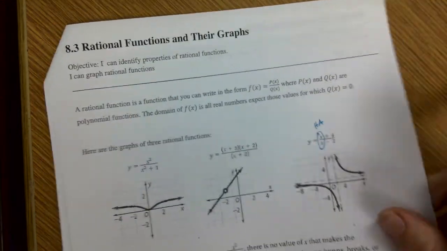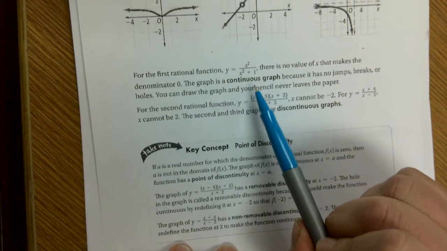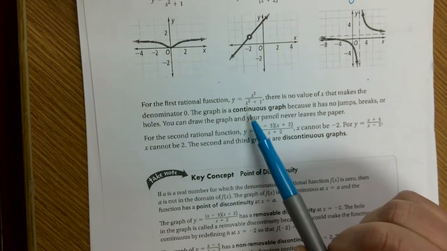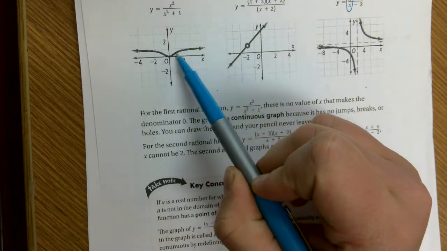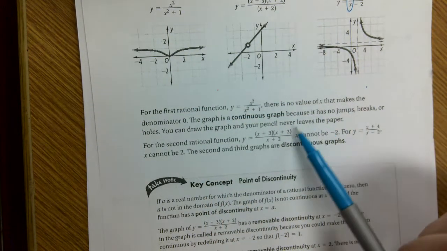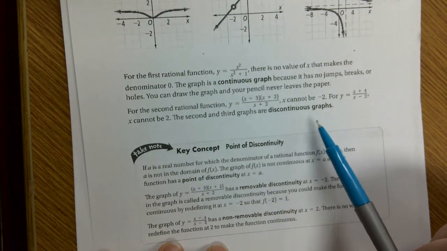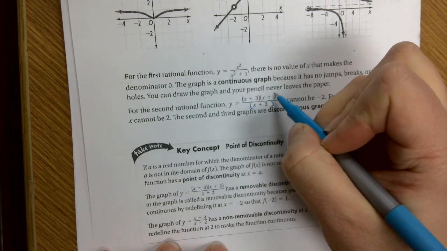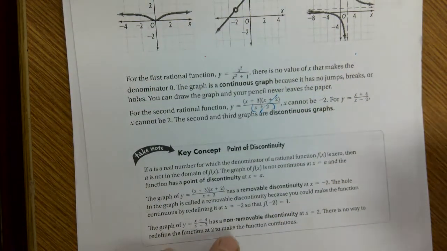So when we first look at this information, continuous graph means I will not lift up my pencil. Like here, this would be a continuous graph to draw it. Here, I would have to lift up my pencil because of the hole. Discontinuous graphs means that something would cancel out. So in this case, these two things would cancel out. That would make it discontinuous.